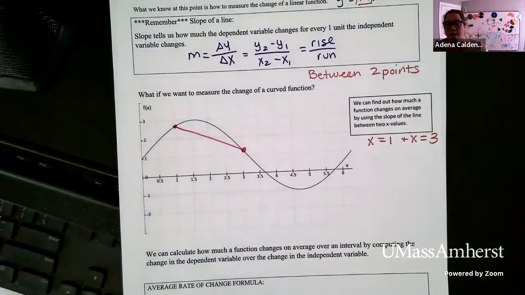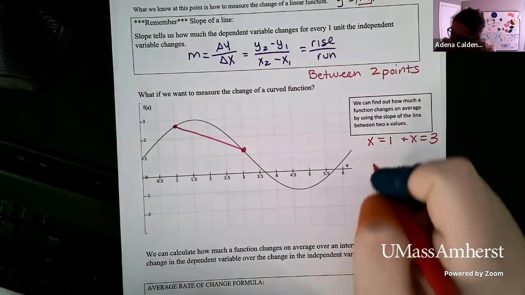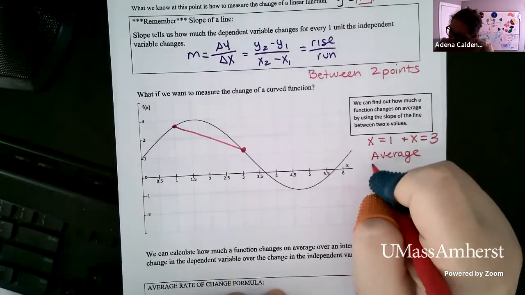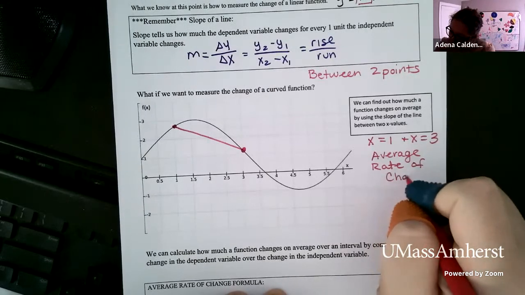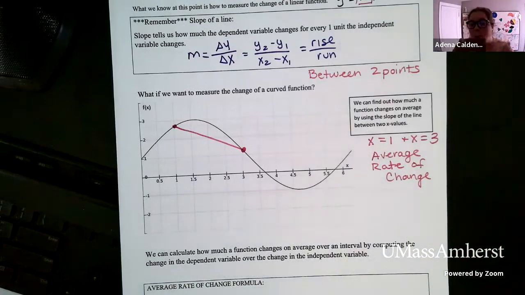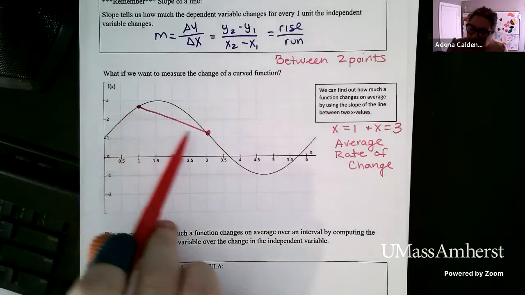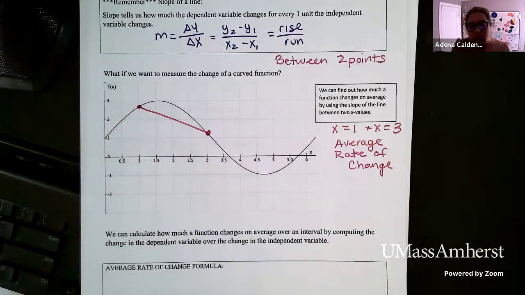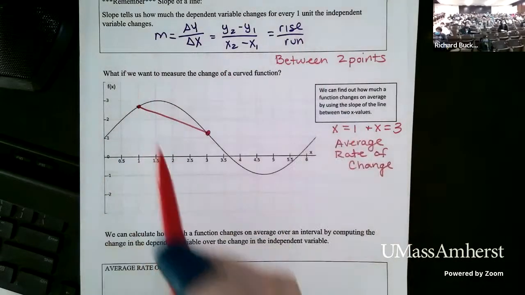So we're not finding the rate of change. We are finding what's called the average rate of change. So it's an approximation of how much our function changes, which is the best we can do right now because the only tool we have is lines, right? So the average rate of change is the slope of the line that connects the 2 points that we are interested in, okay?